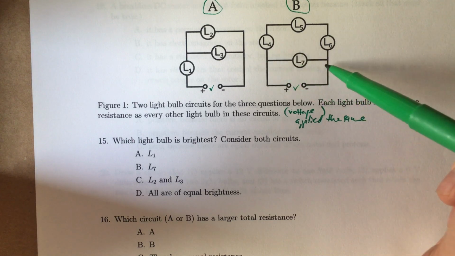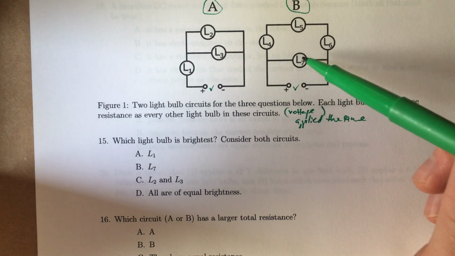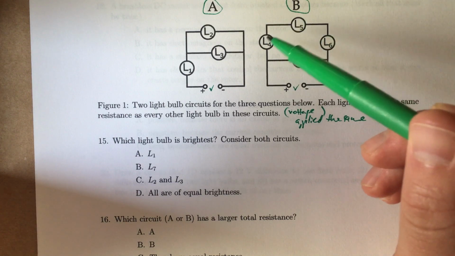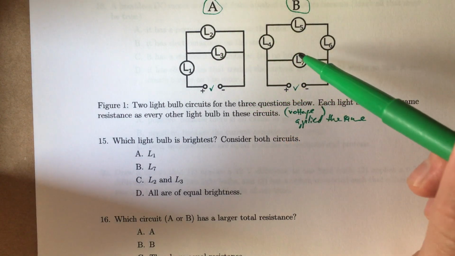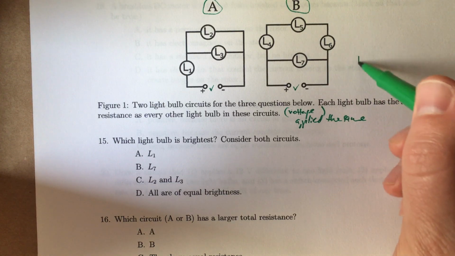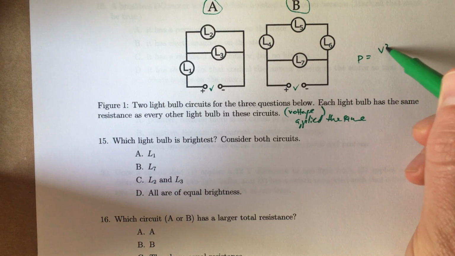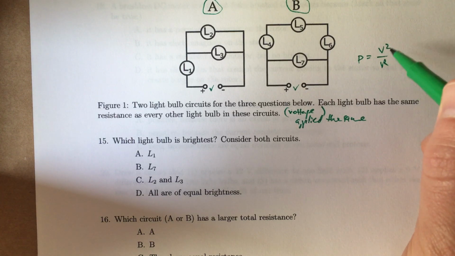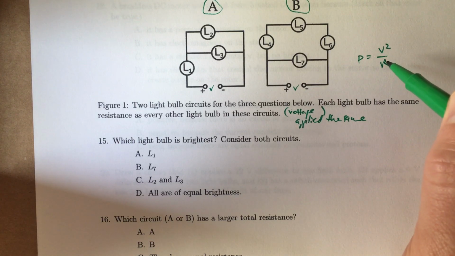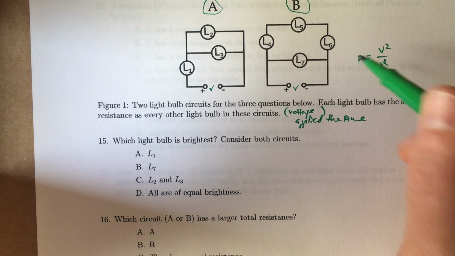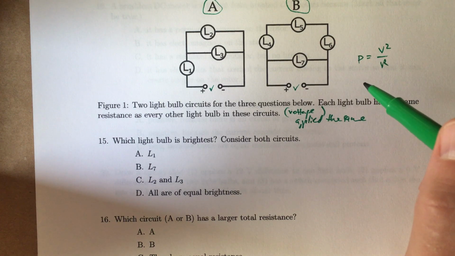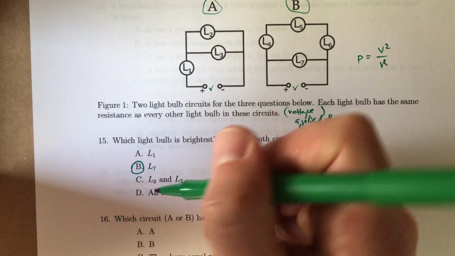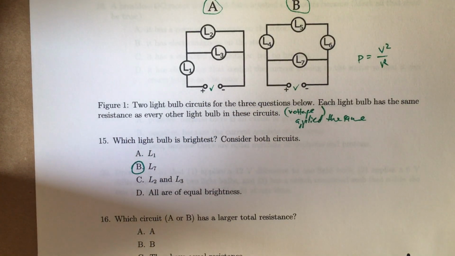But making that little leap, based on essentially an omission on my part, we know that the entire voltage applied to this circuit is applied across L7. Because it has the same resistance individually as each of these other bulbs, we know from this form of Watt's law that it must be the brightest one, because it has the largest voltage, has the same resistance as everything else, and so the power being consumed by it and thus turned into light must be biggest. So L7 is what we're going for there.